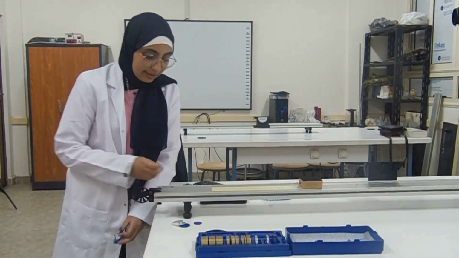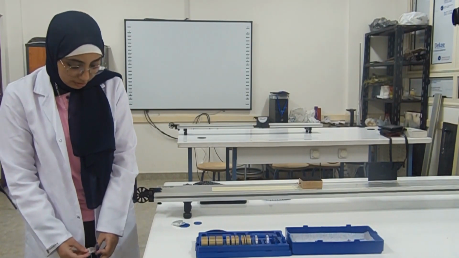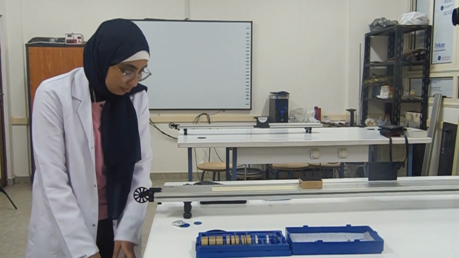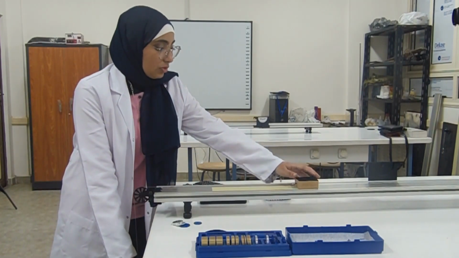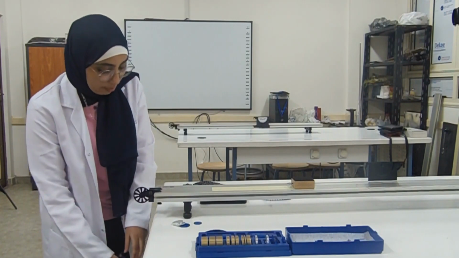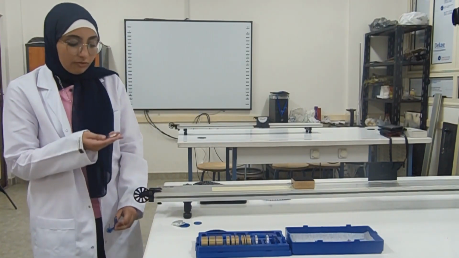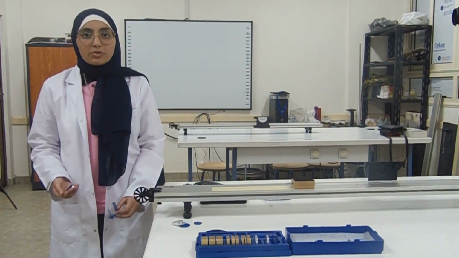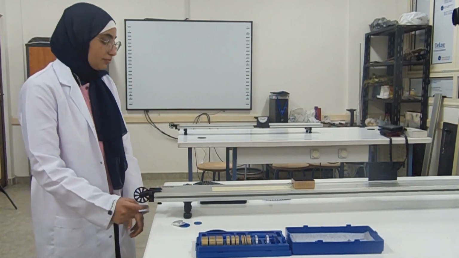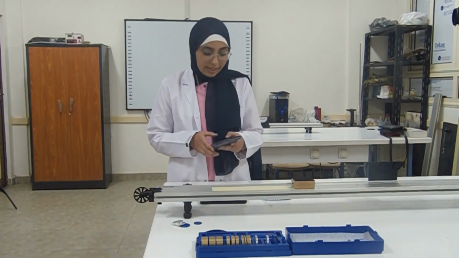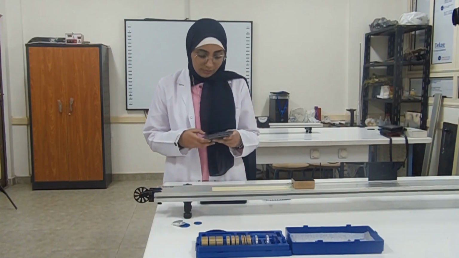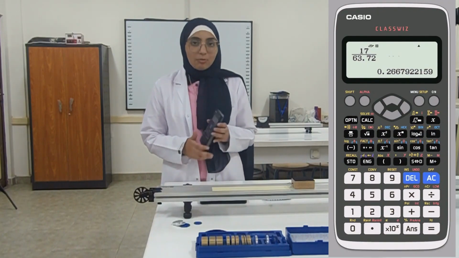Okay, we will calculate the coefficient of limiting friction on surface 2. So we'll start adding masses. Here the block is about to move at a mass of 12 grams. Also, by adding the mass of the hanger, it will be 17 grams. Then mu2 will be the total mass, which is 17, over the mass of the block, which is 63.72, which will be 0.27.